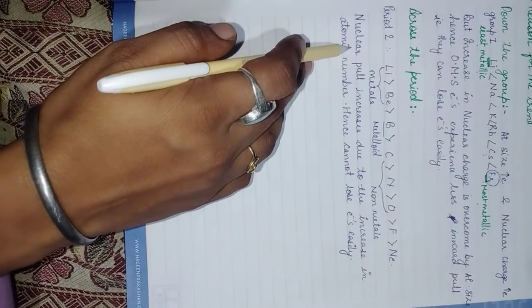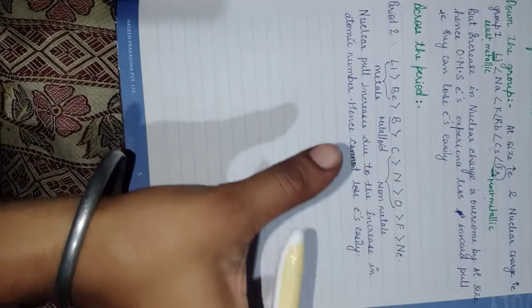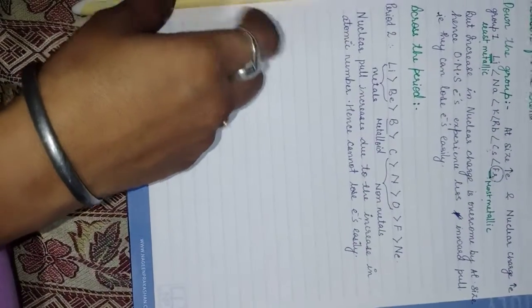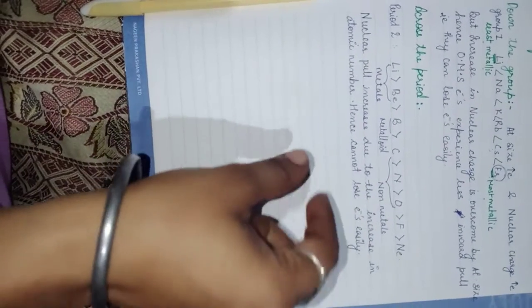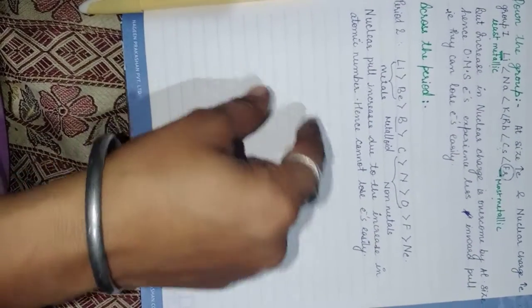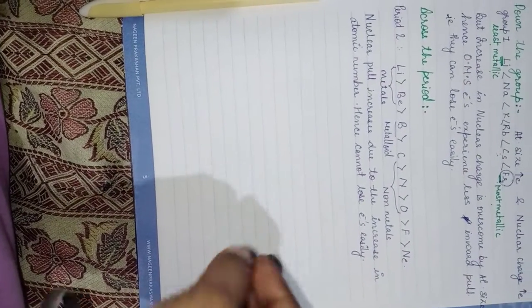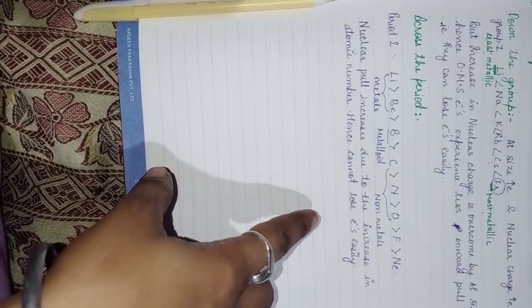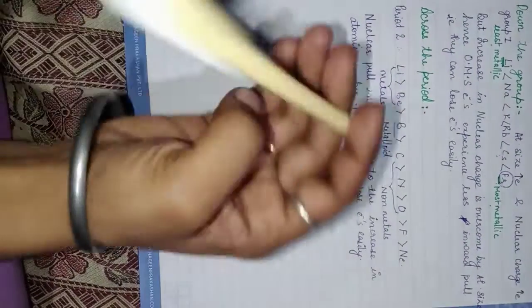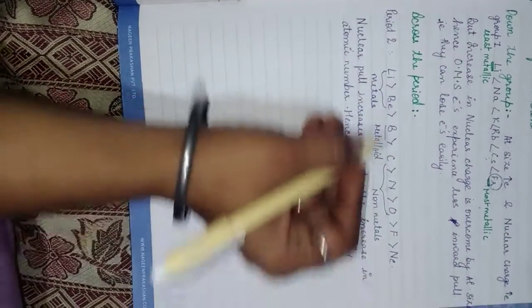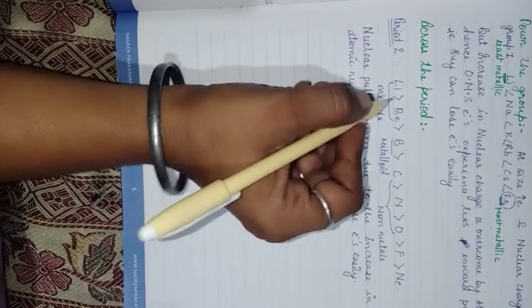Now across the period, whenever we consider any period, we have observed that the number of shells remains same. Atomic size across the period decreases, hence the electrons will experience more pull towards the nucleus. Hence what will happen? The tendency to lose the electron will be difficult, hence they will not be considered as metals.